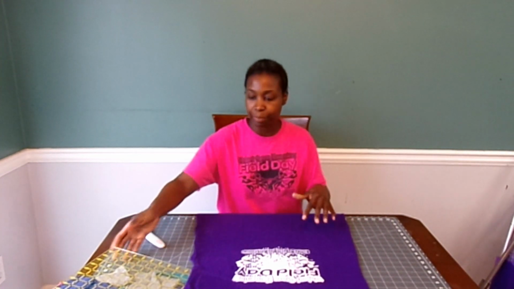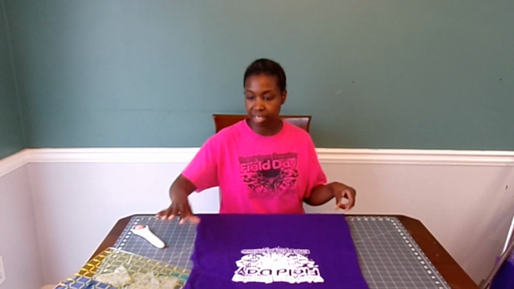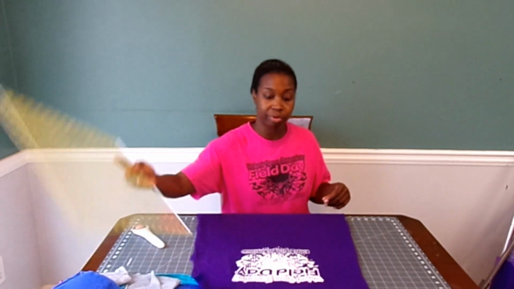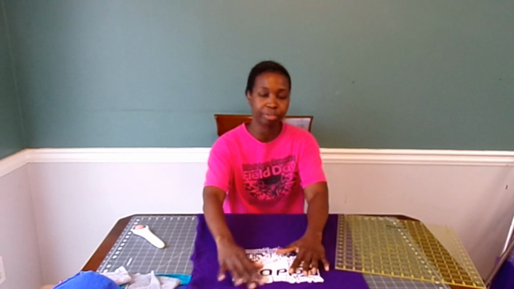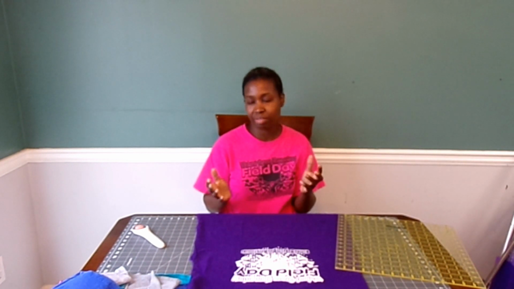I went ahead and pulled my 15-inch square ruler out because the first step of this is going to be to measure basically just this design to see what the smallest design is. Actually, no, that's not true. It's to see what the biggest design is.